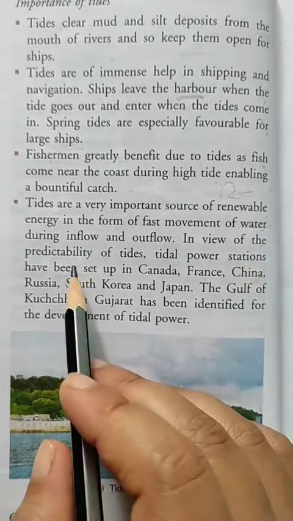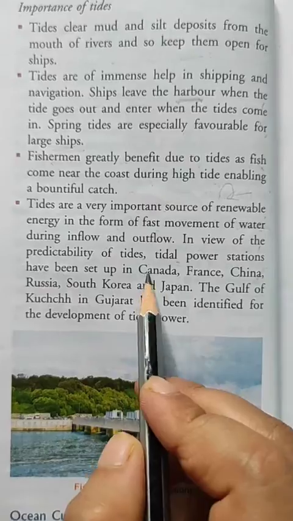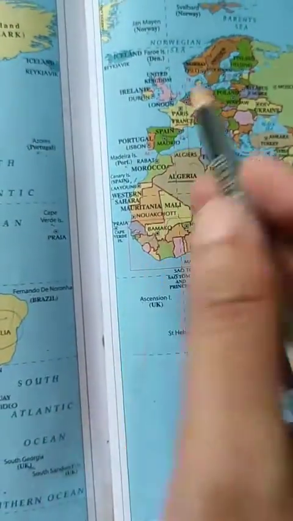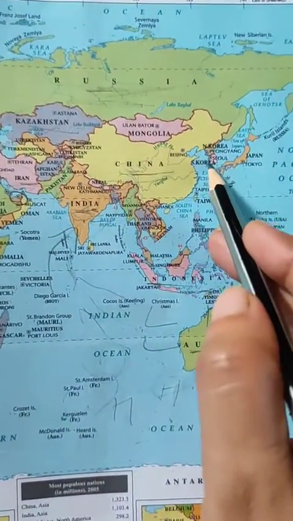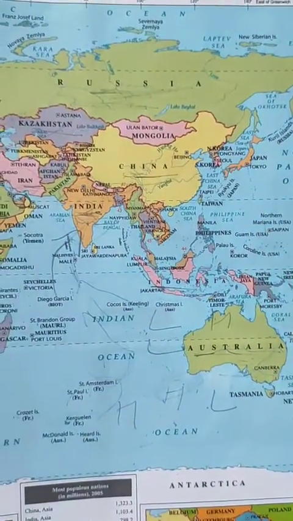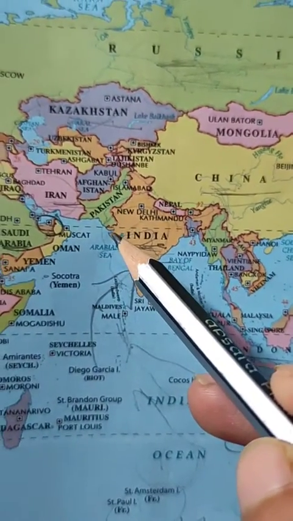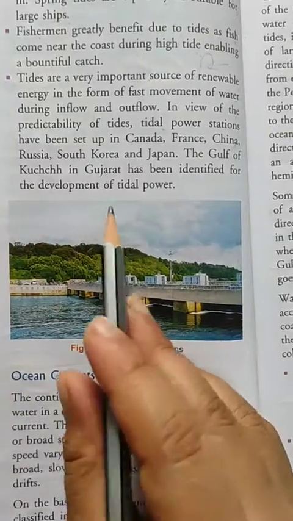In view of the predictability of tides, tidal power stations have been set up in Canada, France, China, Russia, South Korea and Japan. The Gulf of Kutch in Gujarat has been identified for the development of tidal power.